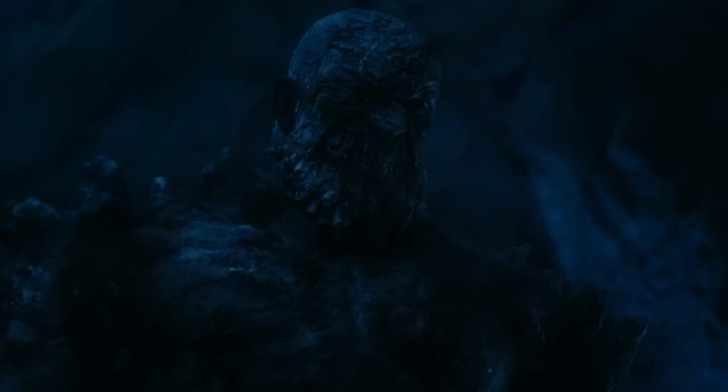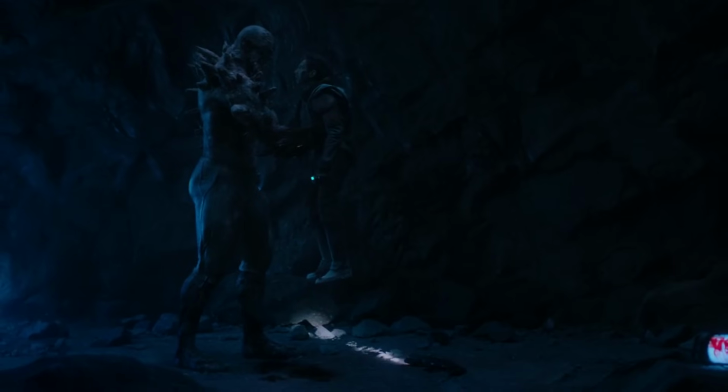This intelligence set Dax Baron apart from the original Doomsday character in the comics, who is usually depicted as a relentless and mindless force of destruction. In Krypton, Dax Baron struggled with his identity and the destructive nature he was created with. He was a good man who was transformed into a monster by scientific experimentation.